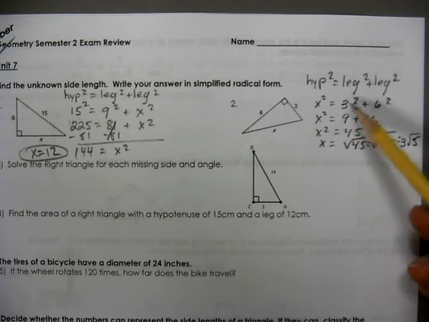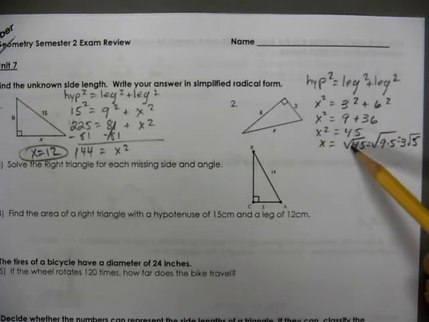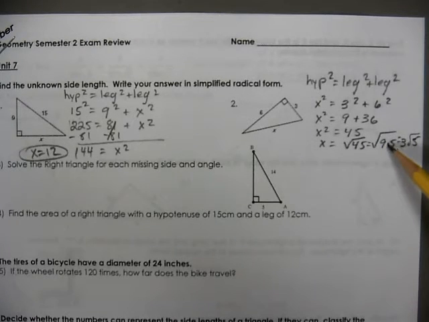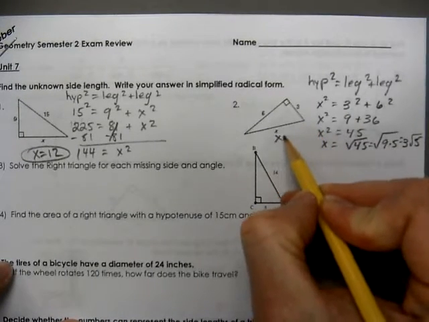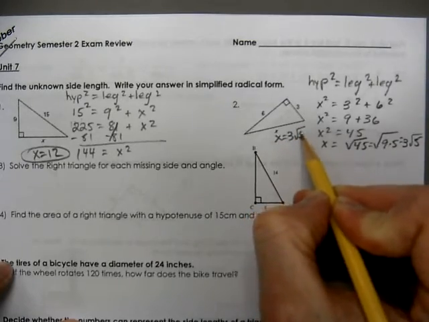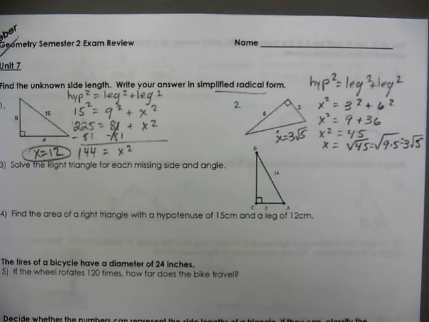So here, 9 and 36 gives you 45, the square root of 45 to get to x by itself. Then we can break 45 up into 9 times 5. So x equals 3 root 5. That would be called simplest or simplified radical form.